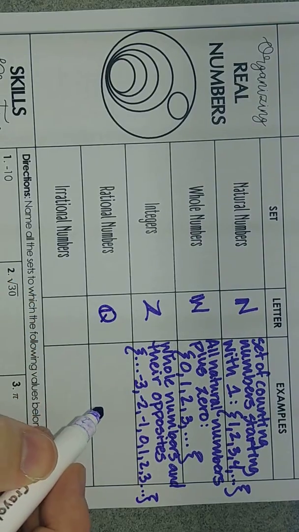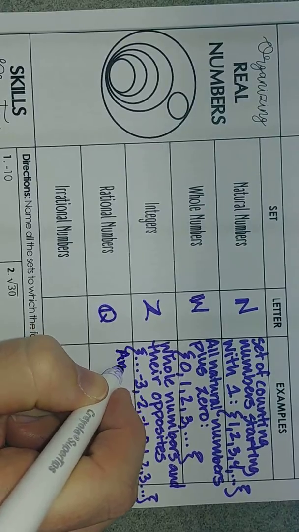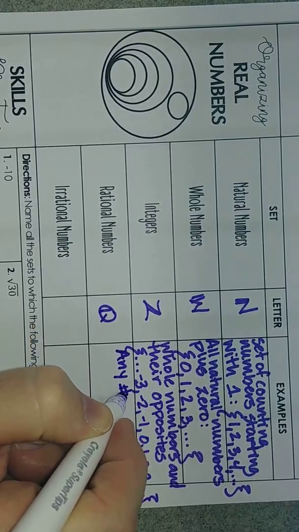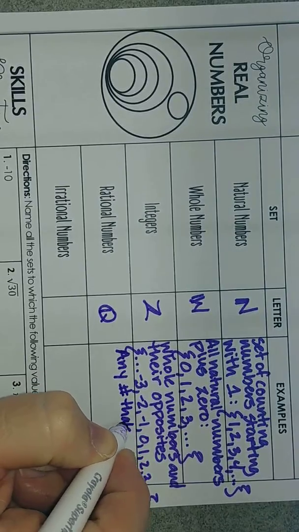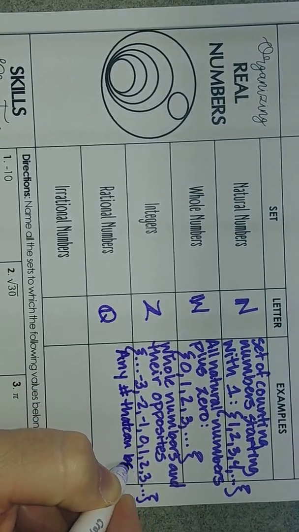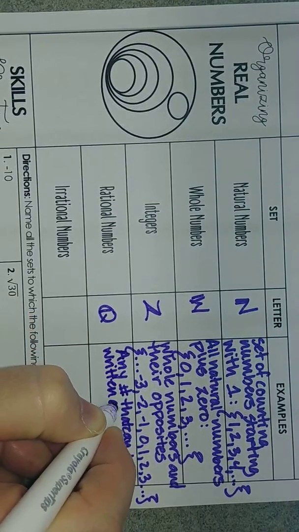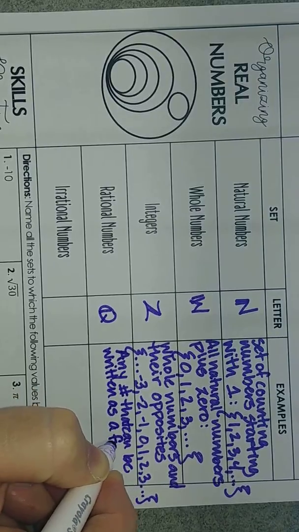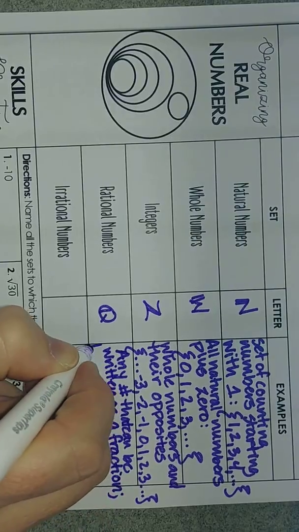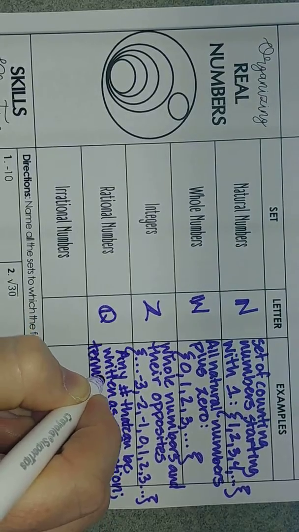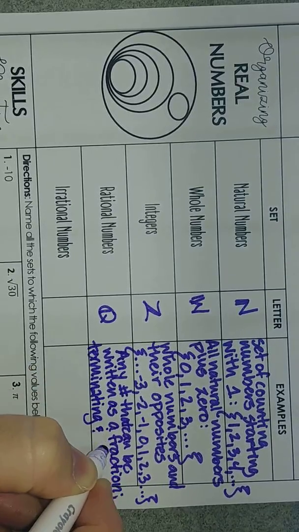Rational numbers are indicated by Q, because they can be written as a quotient. A rational number is any number that can be written as a fraction. Okay, so that includes all terminating and repeating decimals.